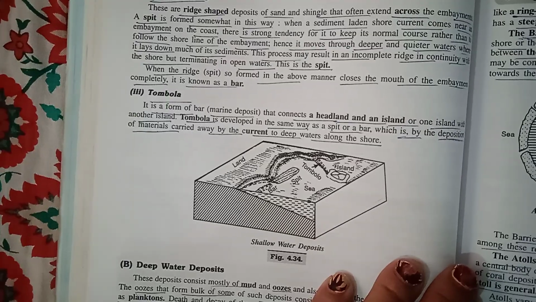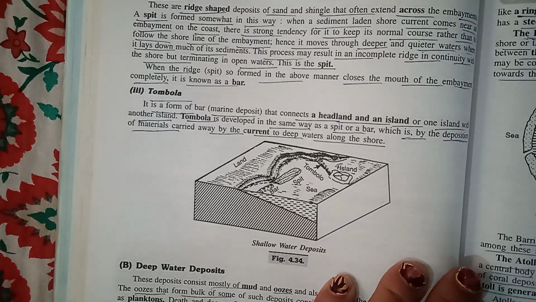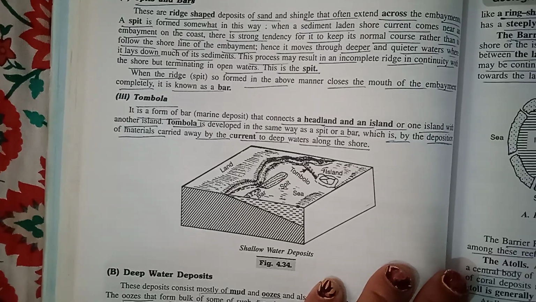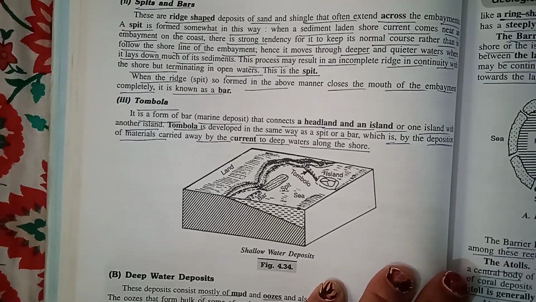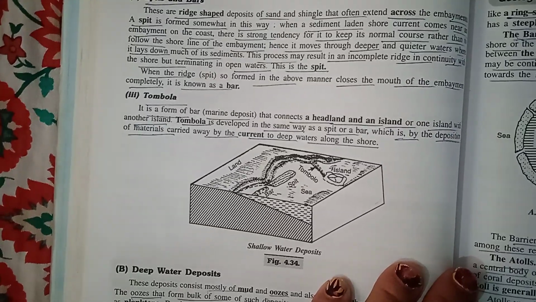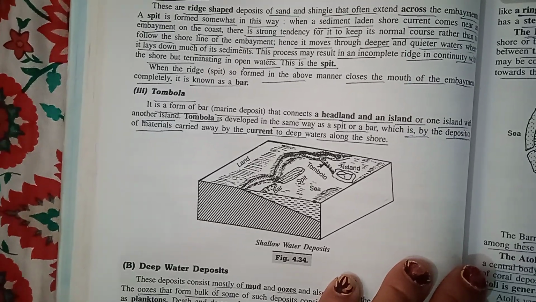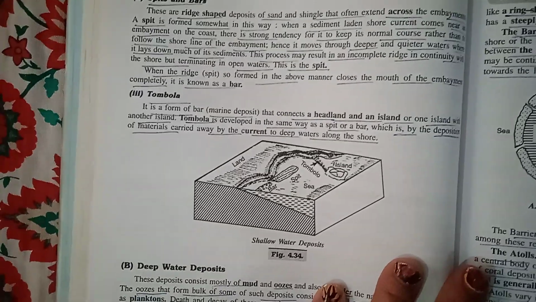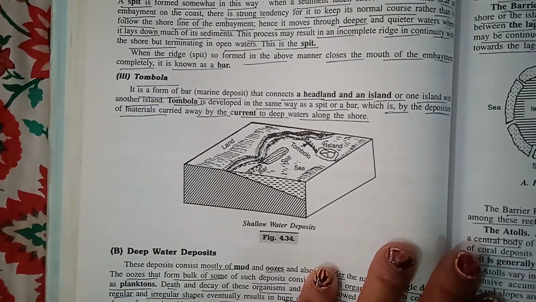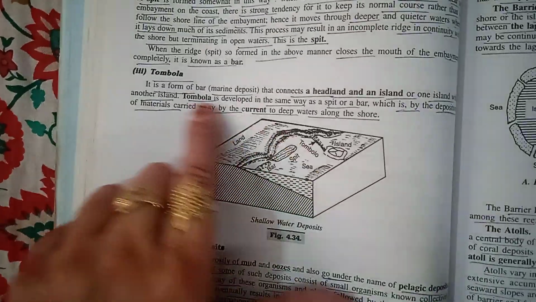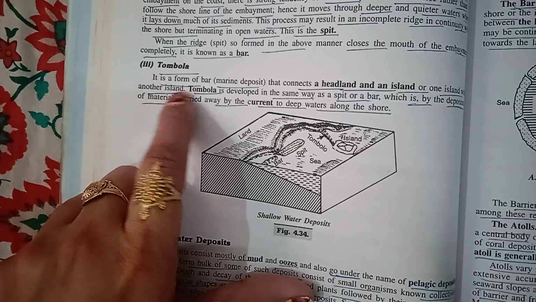This is the spit. When the ridge so formed in the above manner closes the mouth of the embayment completely, it is known as a bar. Tombolo is a form of marine deposit that connects a headland and an island, or an island with another island.